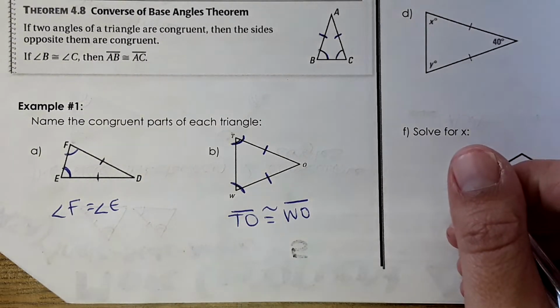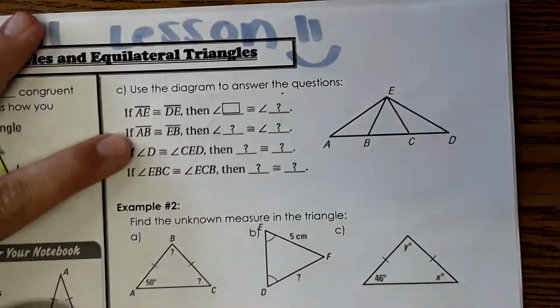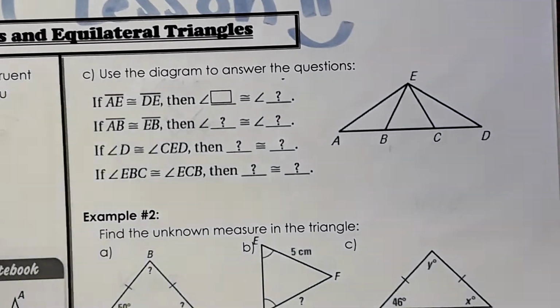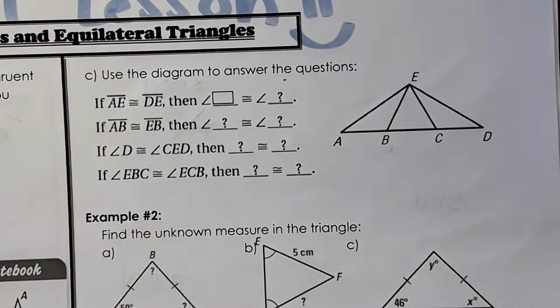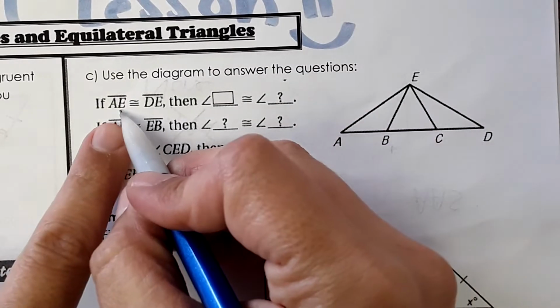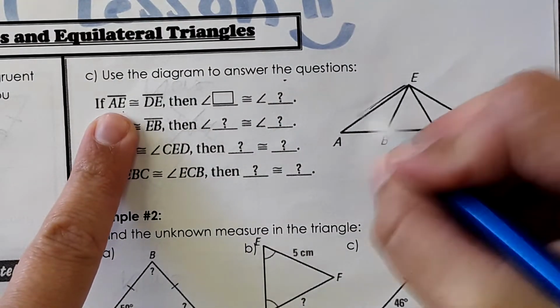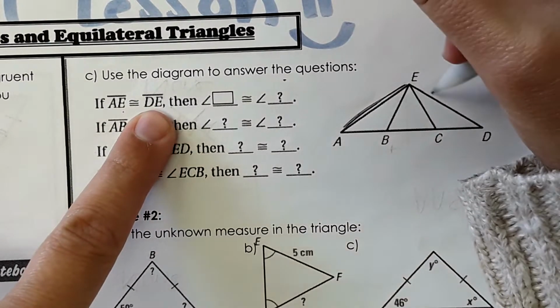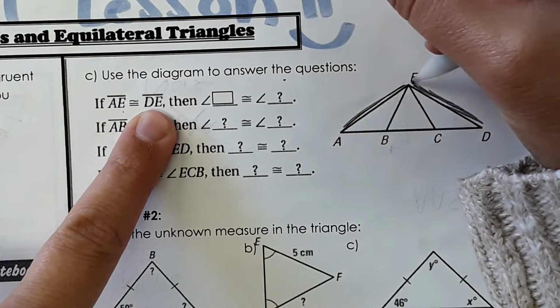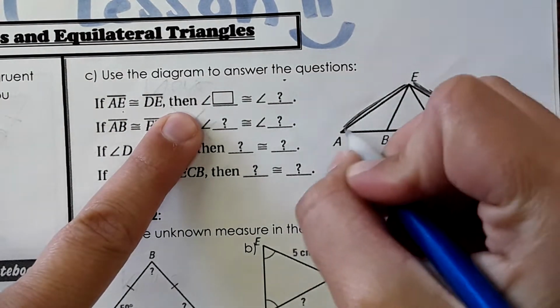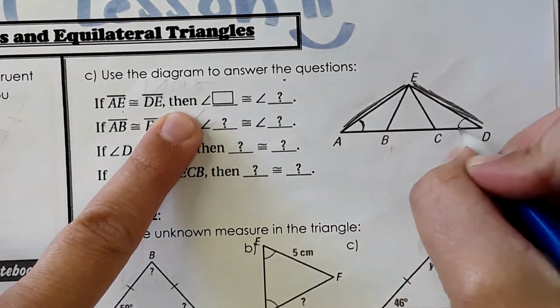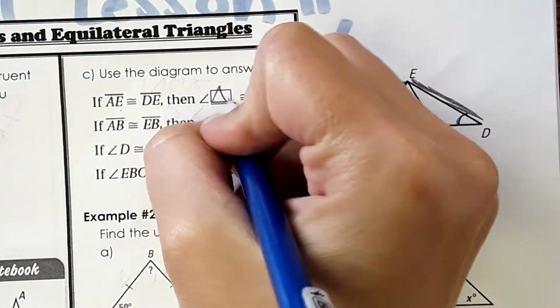Okay, ready for the next part? Up here, it just takes it one step further. I'm going to use a pencil because I'm going to erase as I mark this shape. It says if segment AE, so this segment here, is congruent to DE, right here, then which angles are congruent? Well, the base angles would be right here and right here. So angle A would equal angle D.